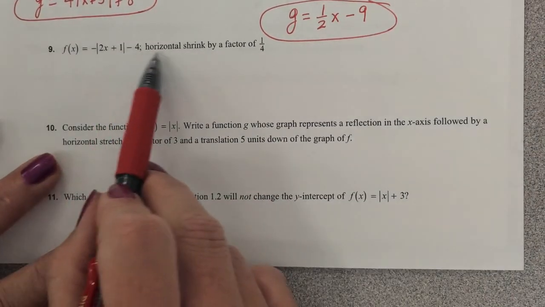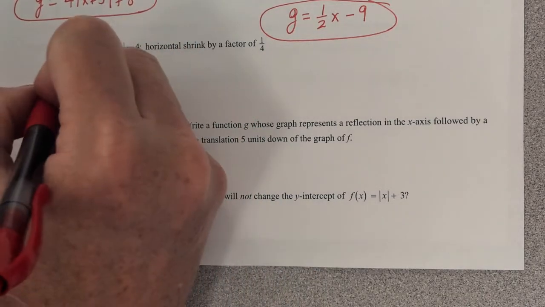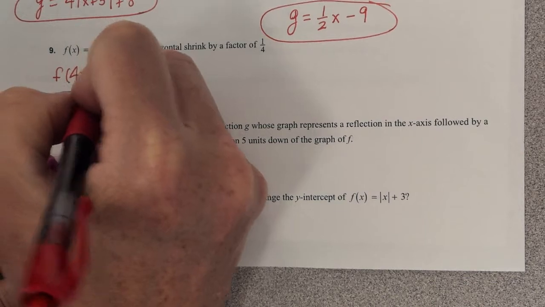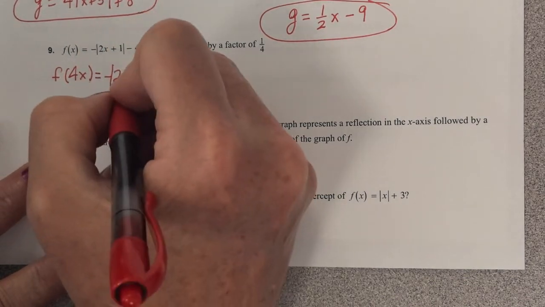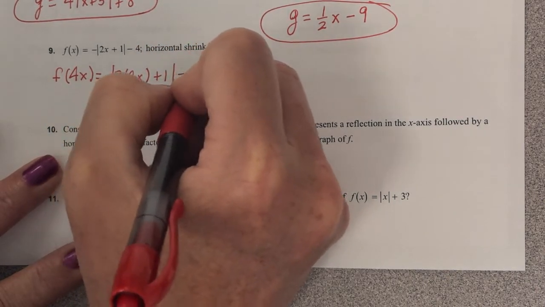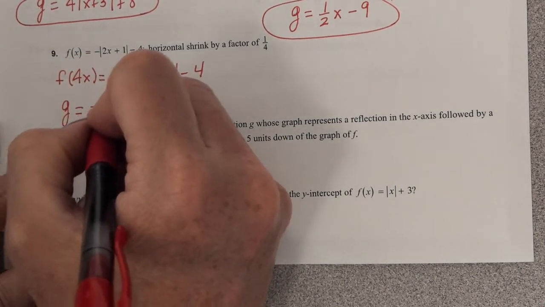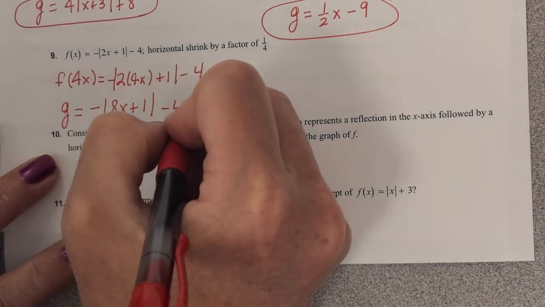For this one, I want to do a horizontal shrink by a factor of 1/4. So that means I'm going to have to do f of 4x. It's horizontal. So everything stays the same except my x is going to get replaced with a 4x. So that's going to become, my g function is negative the absolute value of 8x plus 1, minus 4.